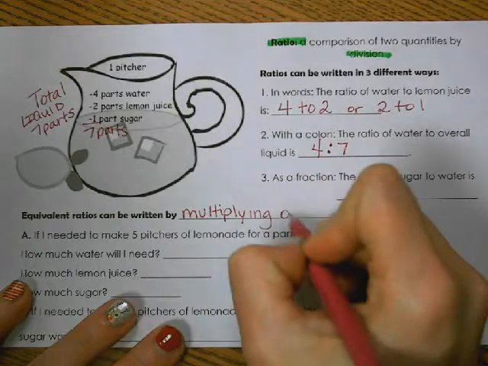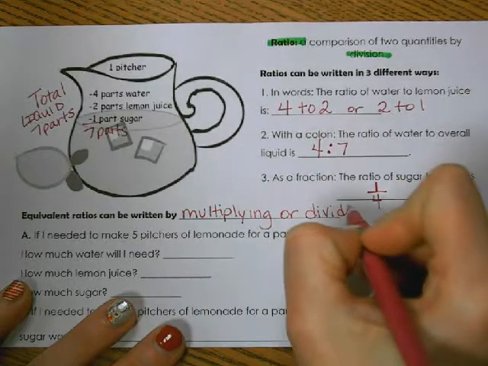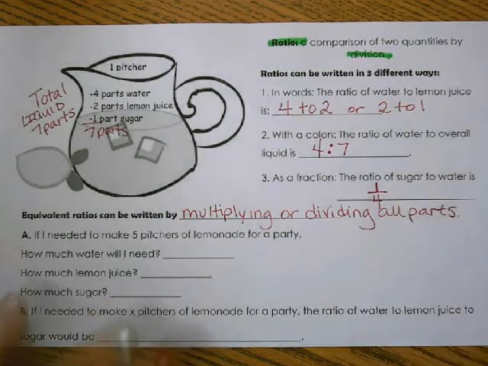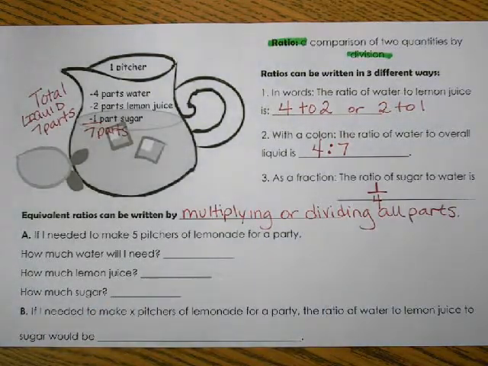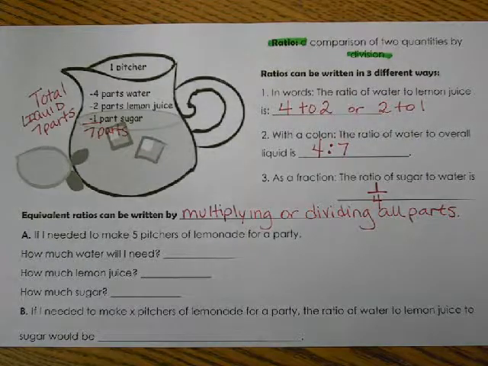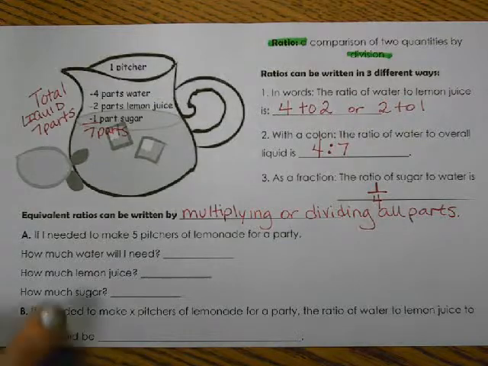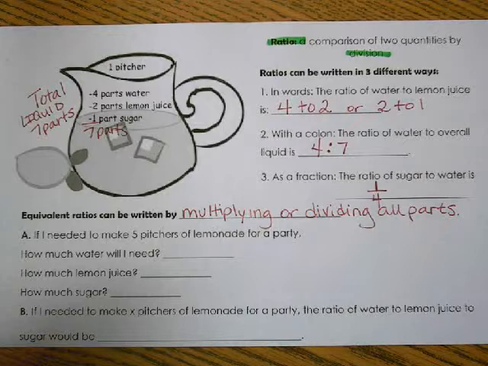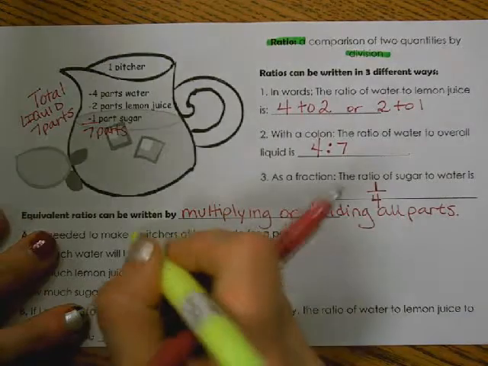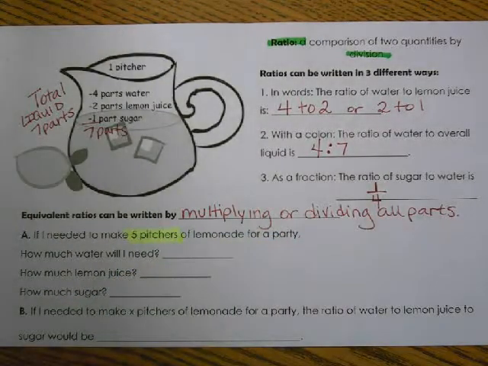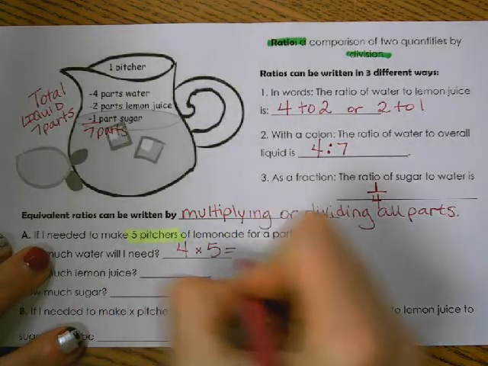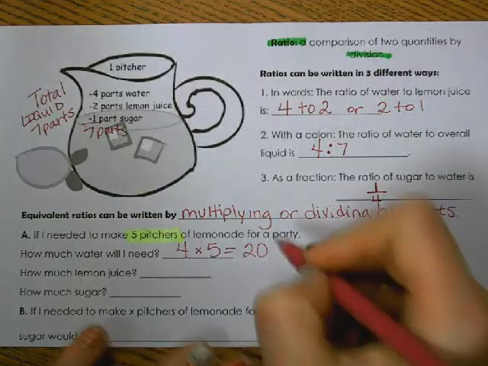For example, if I needed to make 5 pitchers of lemonade for the party, how much water am I going to need? Well, I'm going to do 4 parts water times 5. So I want to make 5 pitchers, so I'm going to take my 4 parts of water and multiply it by 5. So I'm going to need 20 parts of water.